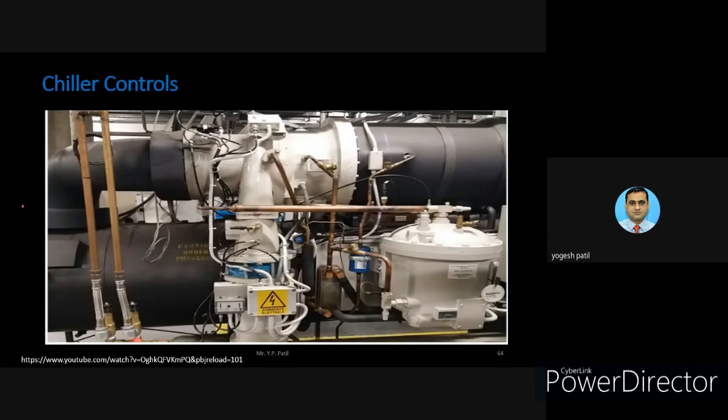If you observe very carefully, you can see these vertical tubings are mainly incorporated for the measurement of flow. There are different types of sensors. If we observe this particular chiller carefully, there are so many sensors mounted.